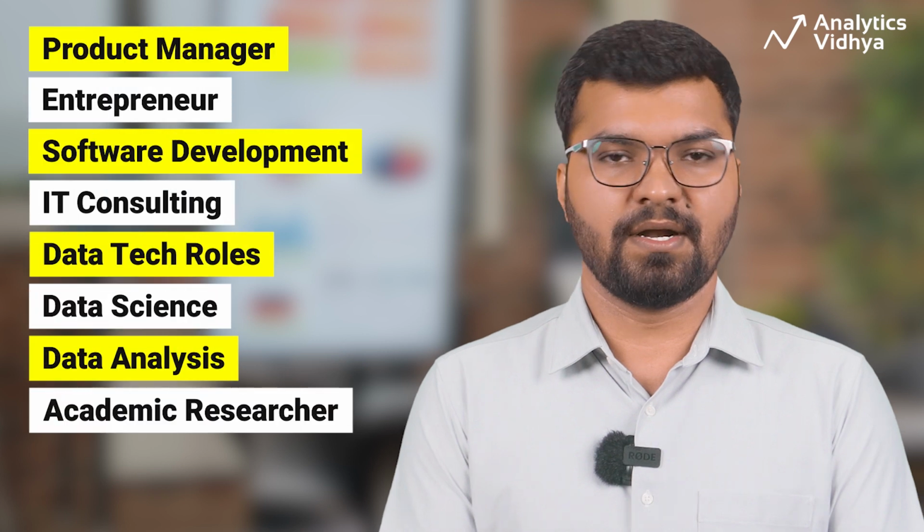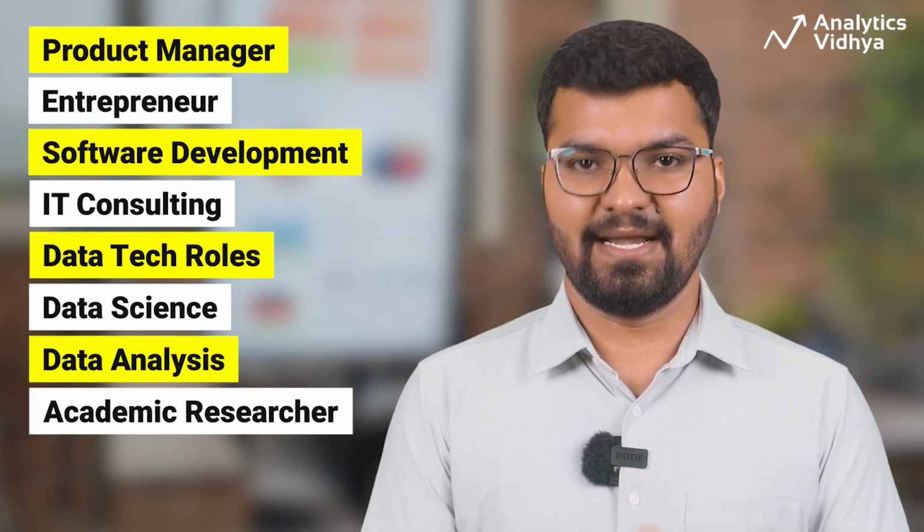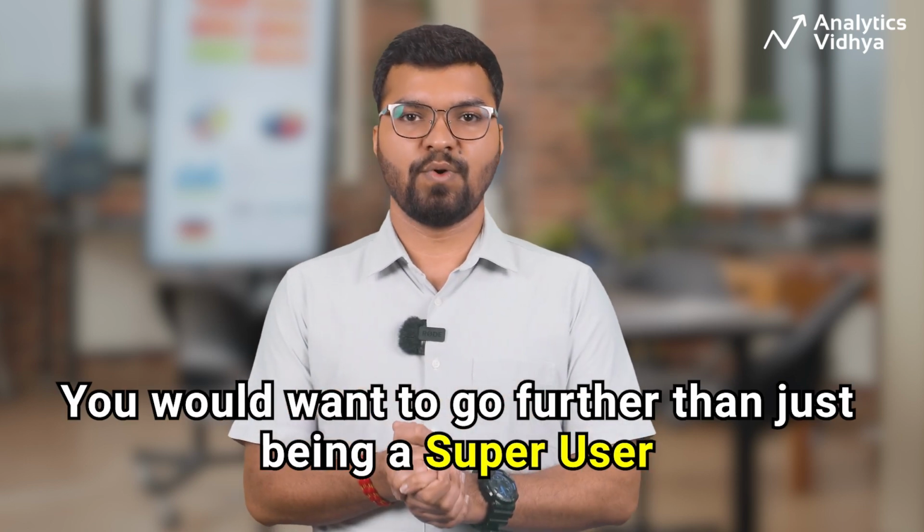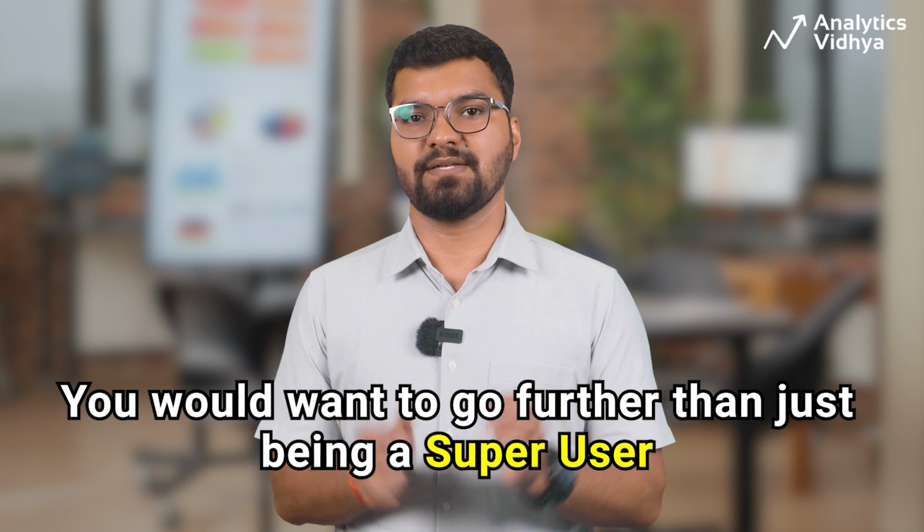But what if your current role demands more than just being an end user of Generative AI tools? Or what if you are a student looking to make yourself ready for the jobs of the future? In that case, you would definitely want to go a step further than just being a super user.